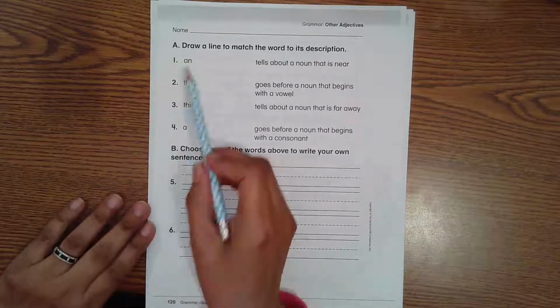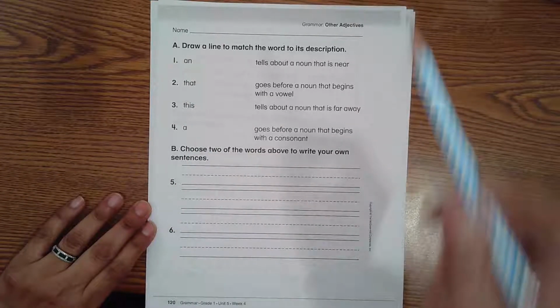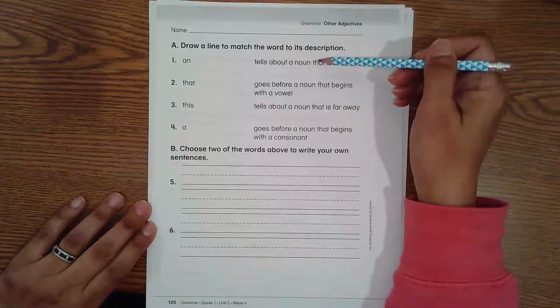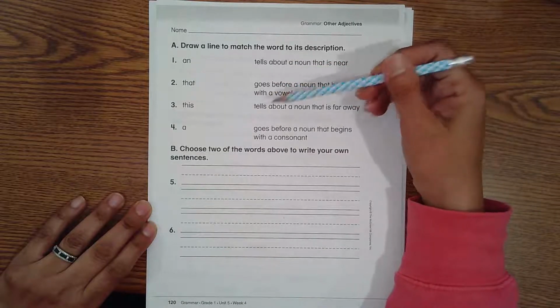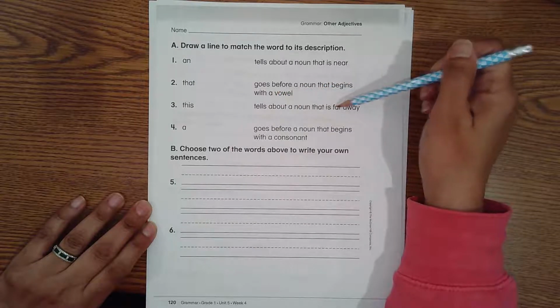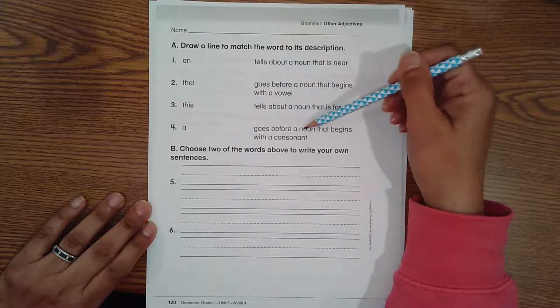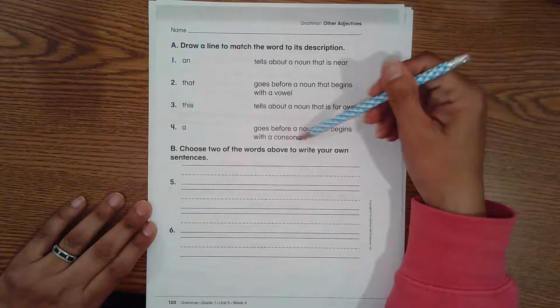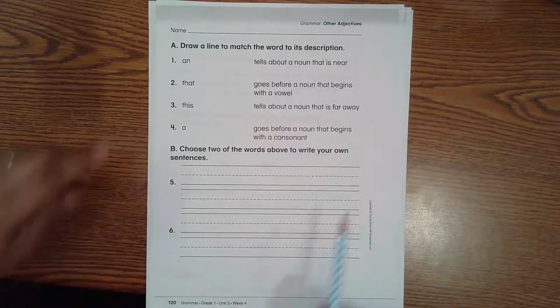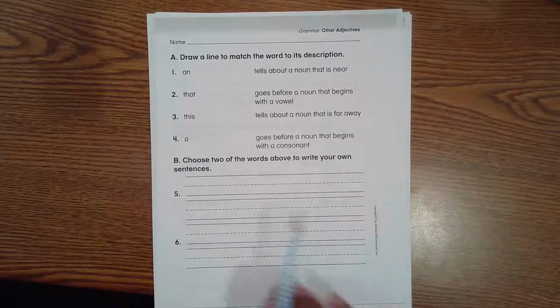So let's see, we have an, that, this, a, and we have: tells about a noun that is near, goes before a noun that begins with a vowel, tells about a noun that is far away, goes before a noun that begins with a consonant. So if it starts with a consonant letter, we're going to use this. So let's go and see what we have here.